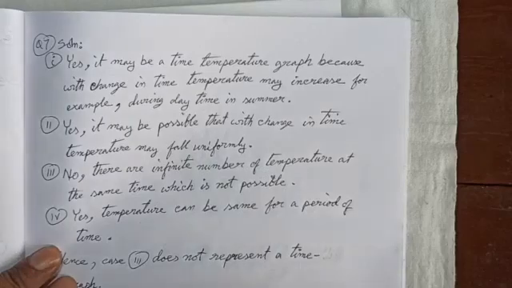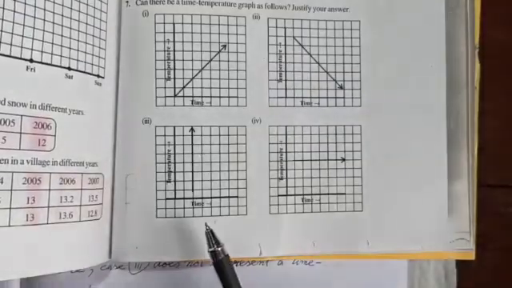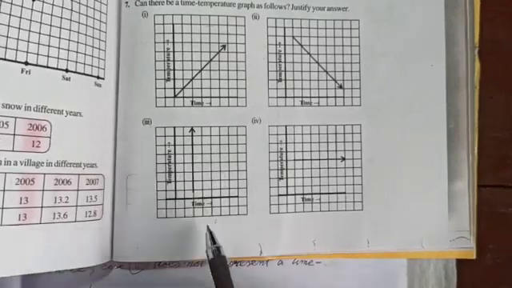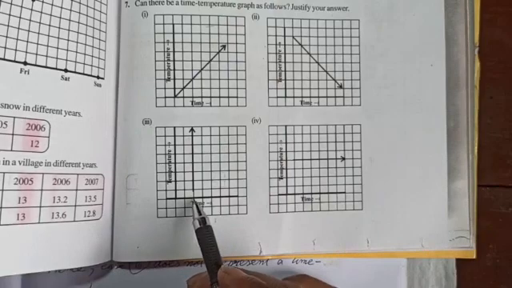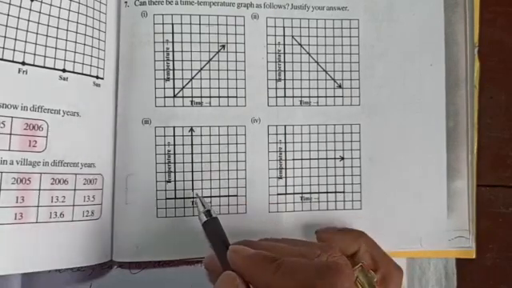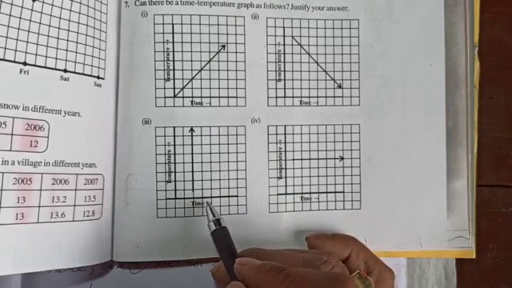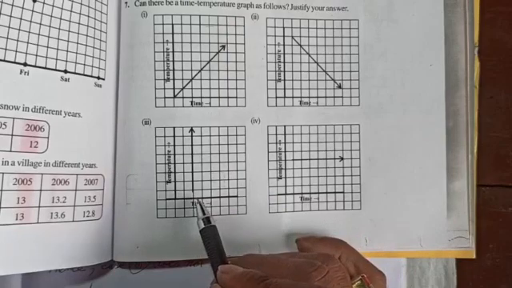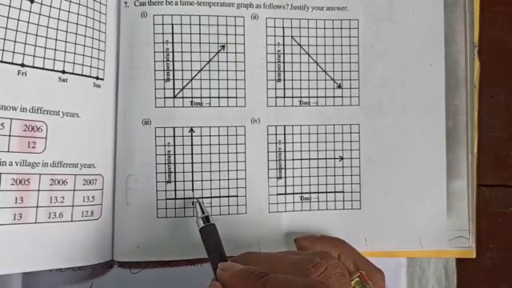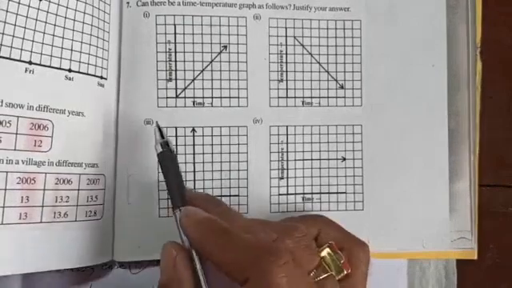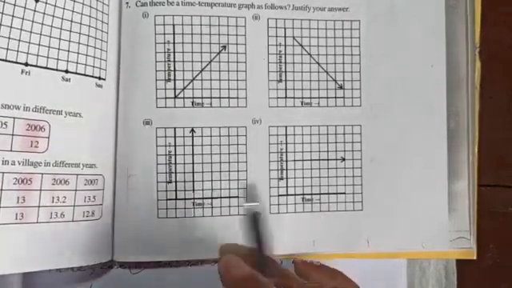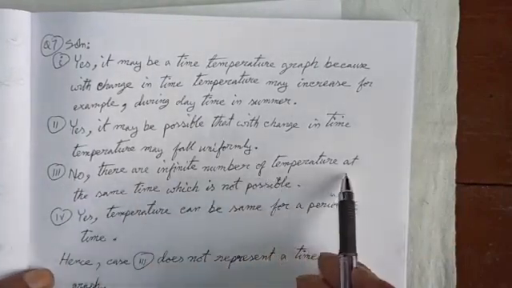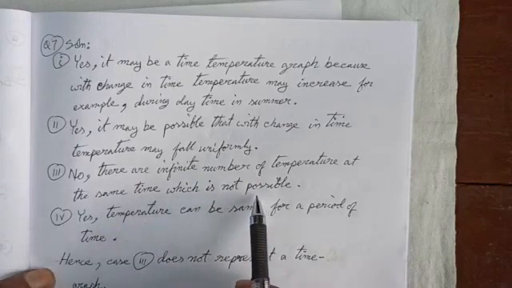Now let's see Roman number 3. Here, this is time, this is temperature. Here at the same time, the temperature is increasing. So this is not possible, because at the same time it cannot have different temperatures. So this cannot be a time-temperature graph. Roman 3: no, there would be infinite temperatures at the same time. This is not possible.